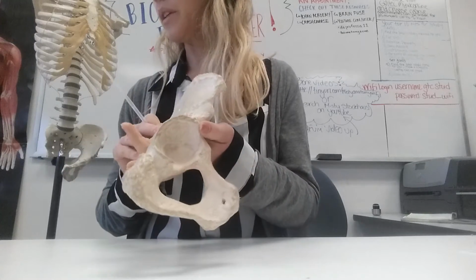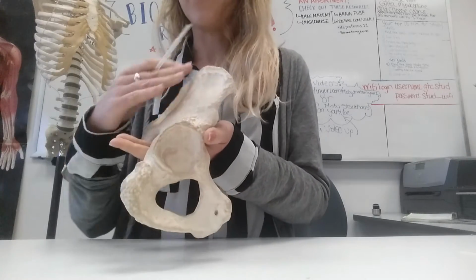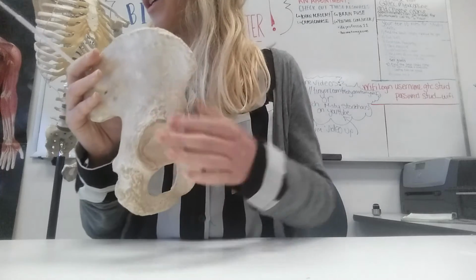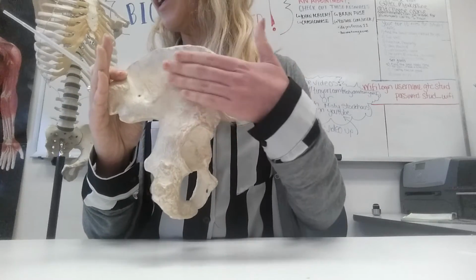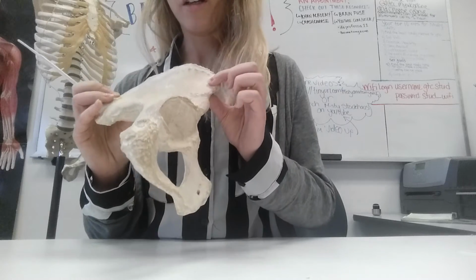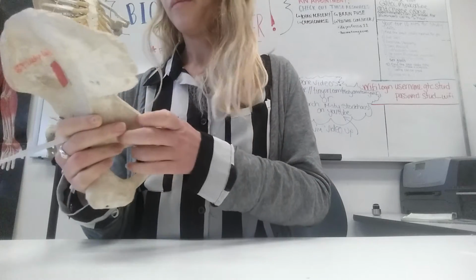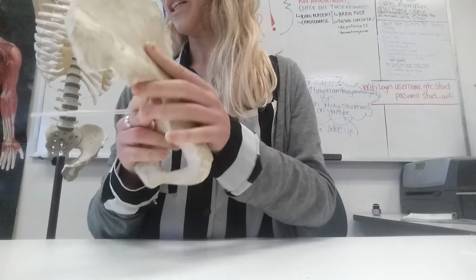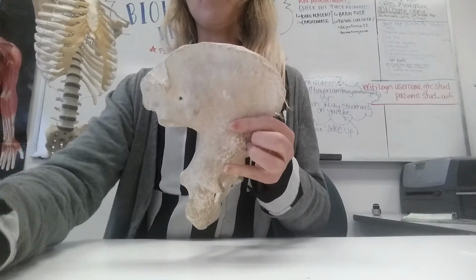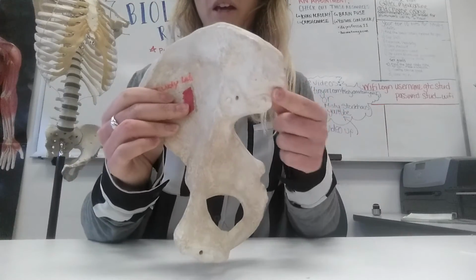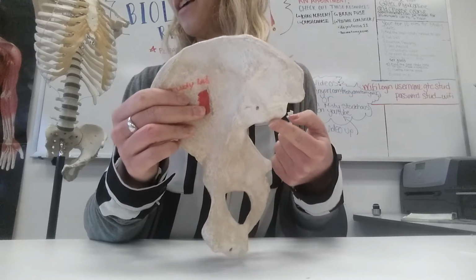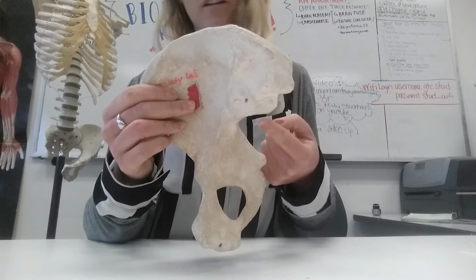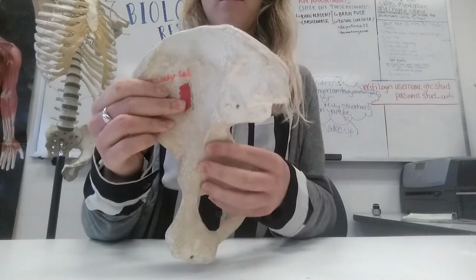All right, and now we're looking at a lateral view, so the side view. You've got the ala, or the wing, which is all of this flat portion right here. You've got the posterior gluteal line, which you really can't see on this model. This is actually a really bad model. Okay, and then we have the posterior superior iliac spine, and the posterior inferior iliac spine is here.